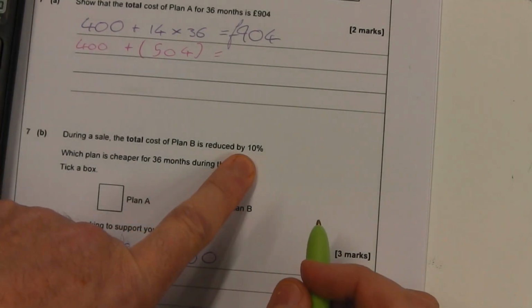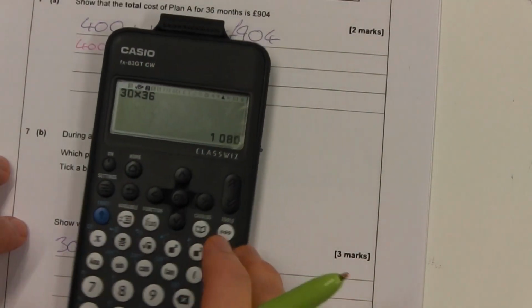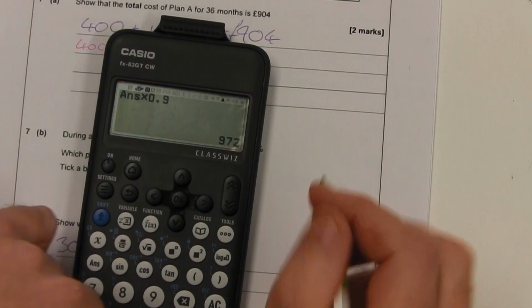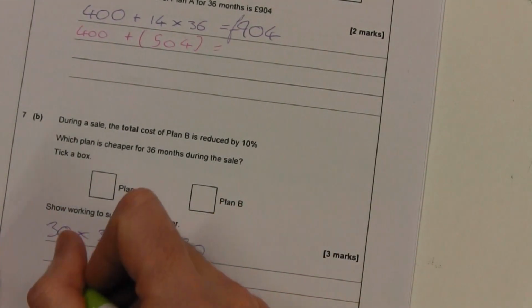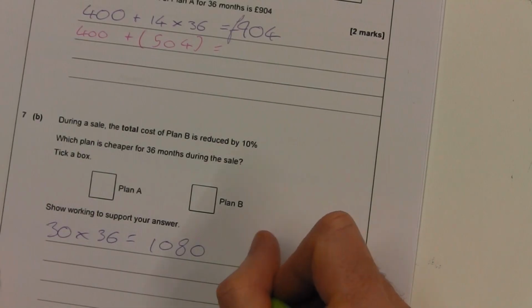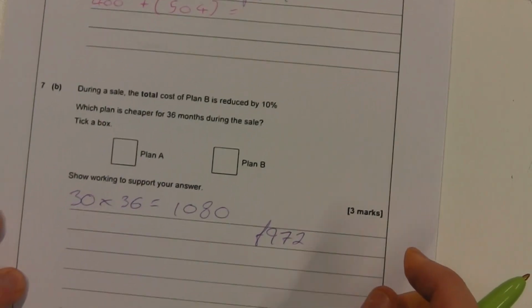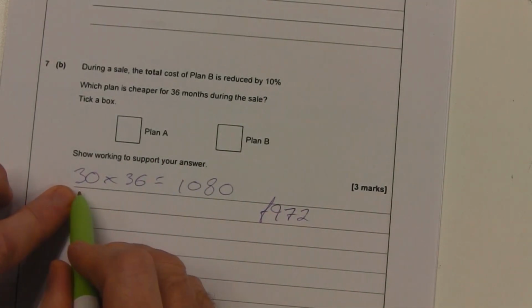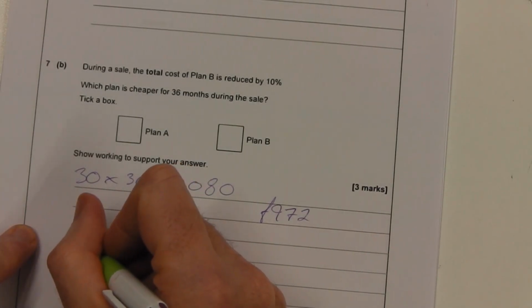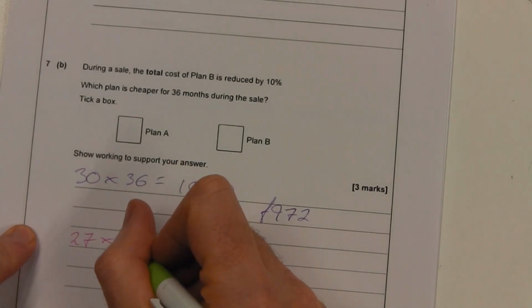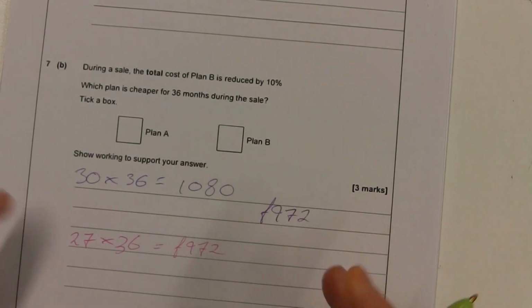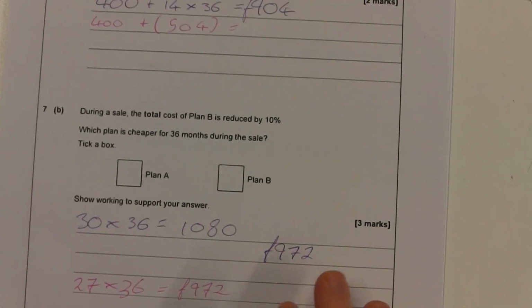But if we're reducing by 10%, that also means we've got 90% left. So let's take our 1080 and I'm going to times it by 0.9 for the 90%, and that gives me 972, okay? So we'll put that there, 972. The other way is to reduce the 30 by 10%. 10% of 30 is 3. So that means we're going to be doing £27 a month, and 27 times 36 gives us, you guessed it, 972. Okay, either way, as long as we've got our price.